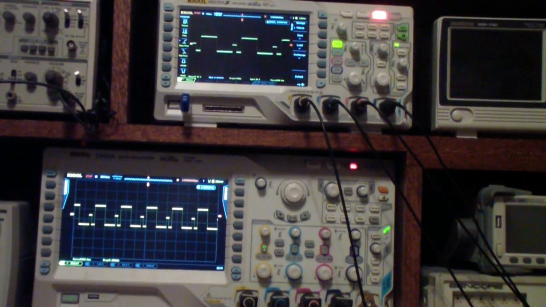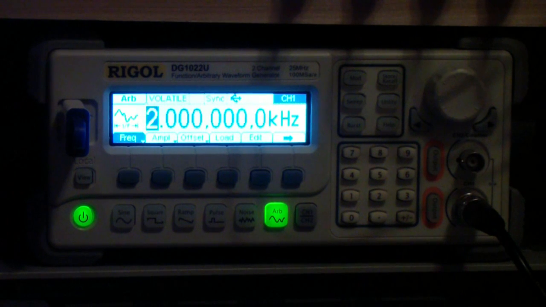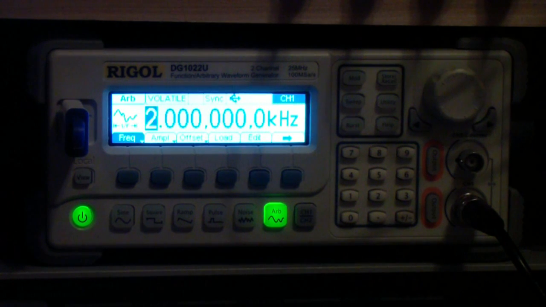So let's get on with showing what happens when you try to download these waveforms into the DG1022. Okay, now let's try loading that same waveform into the Rigol DG1022, and by that same waveform I mean the one from the 1000Z and the one from the 4000.